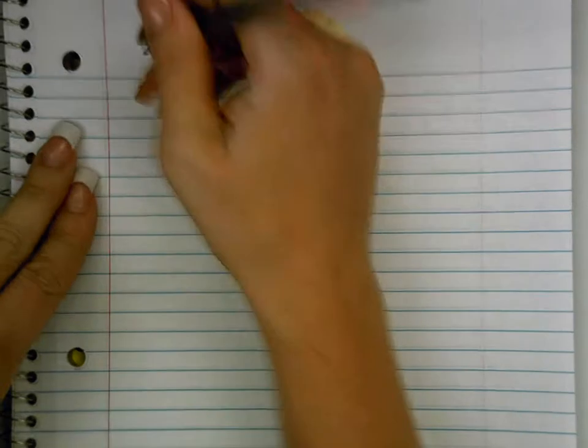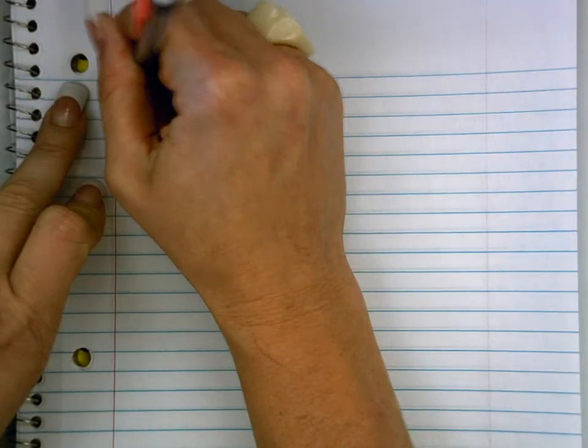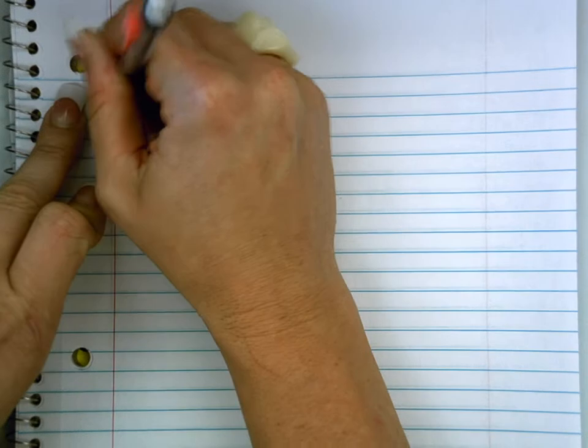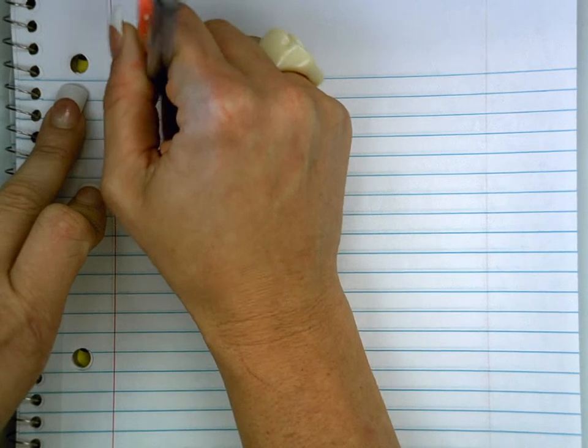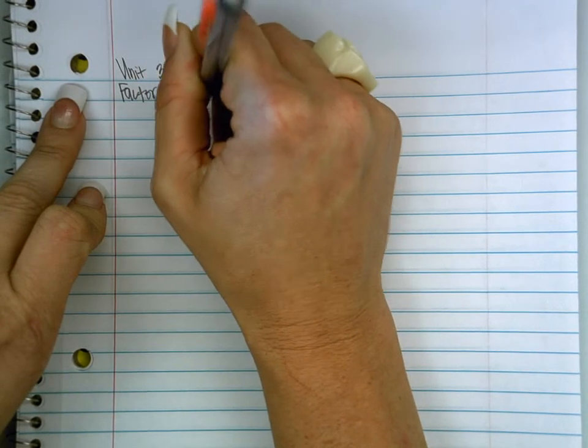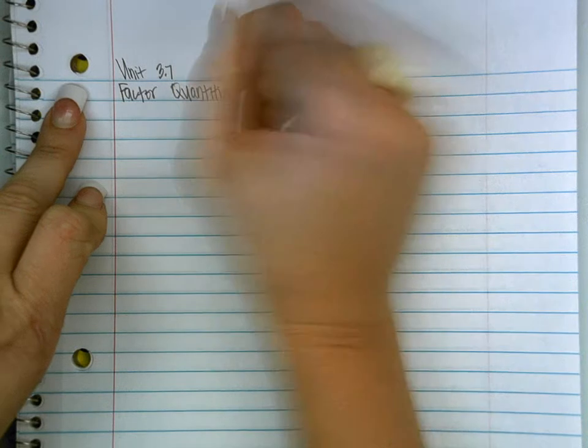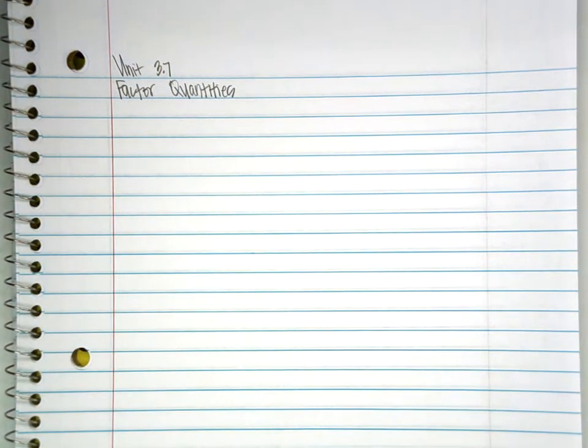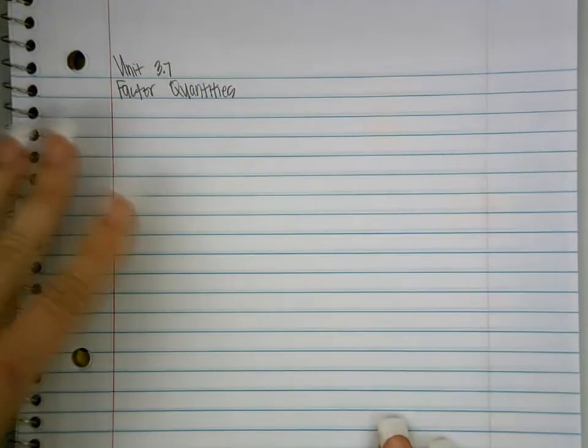So for 3.7, we're on unit 3.7, and this is factor quantities. Right? Quantities just means like a whole group of things in parentheses, basically.